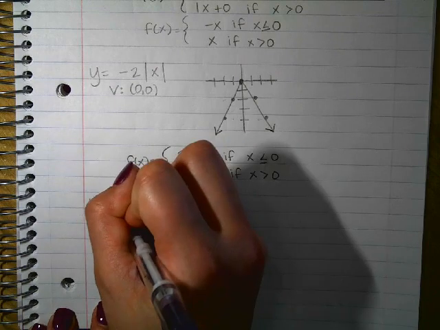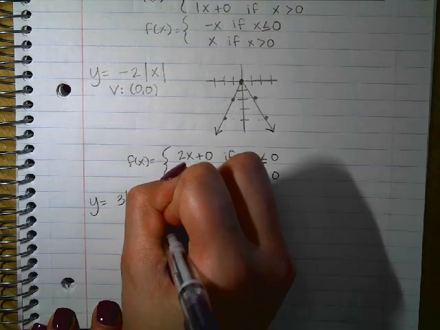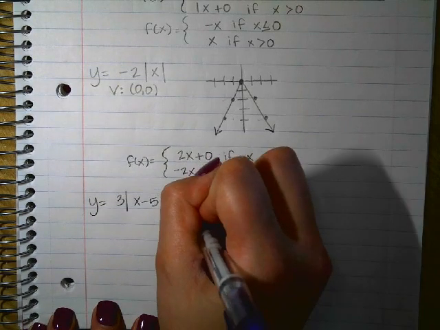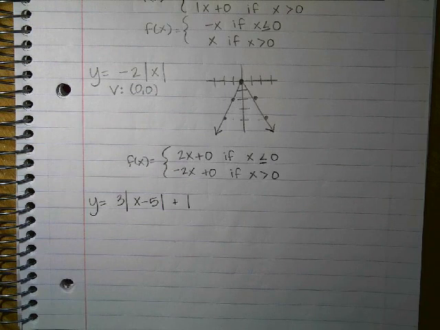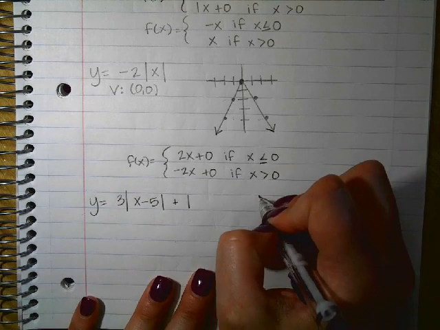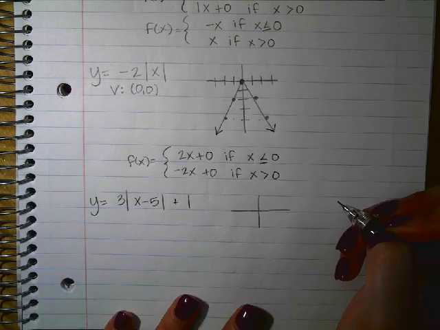We're going to say 3 times the absolute value of x minus 5, plus 1. When I draw a sketch of it, it's not going to have very much detail in it.